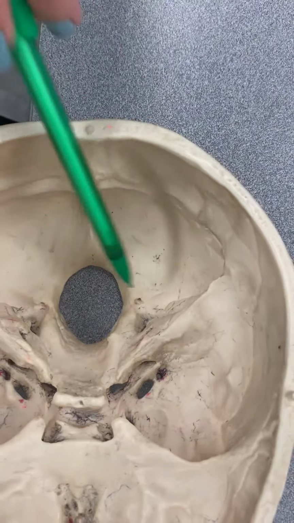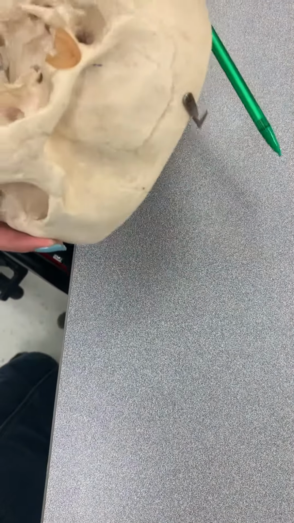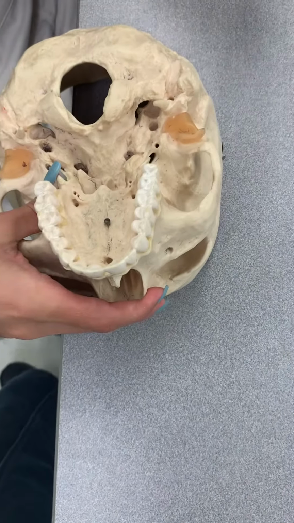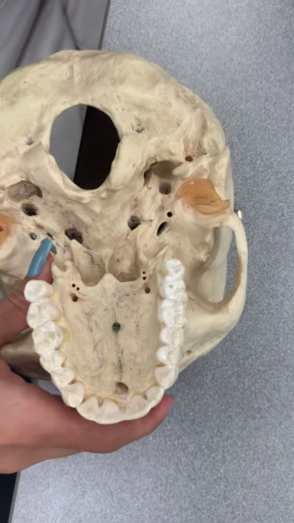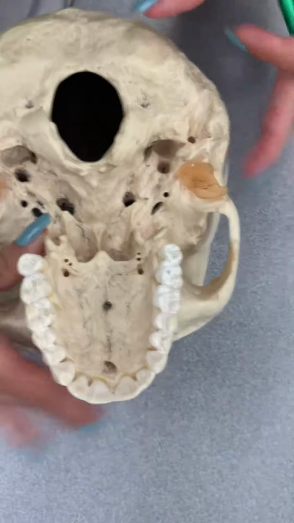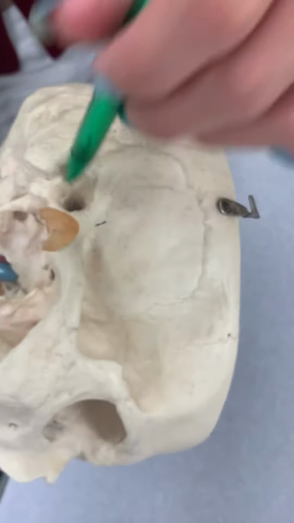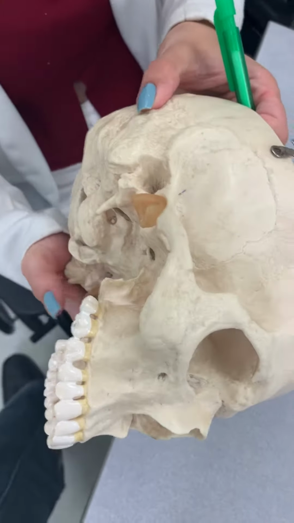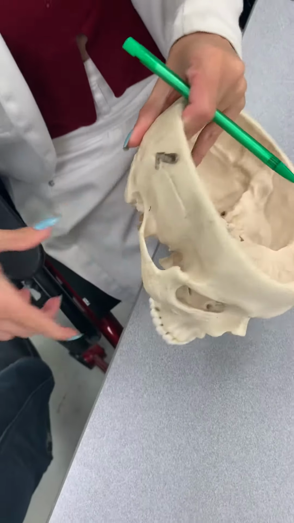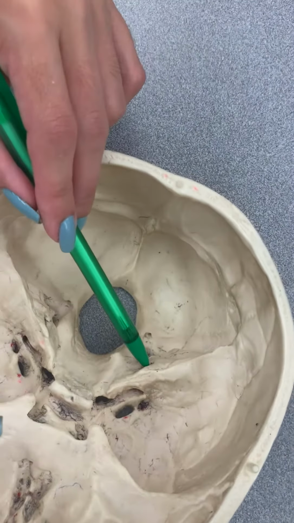Let me just add a couple more things on this side, because this is a better model for it. This right here is the external acoustic meatus right there. This one on the outside is external. If you have one on the outside, you must have one on the inside. So let me show you the internal acoustic meatus. That's going to be this one right here.